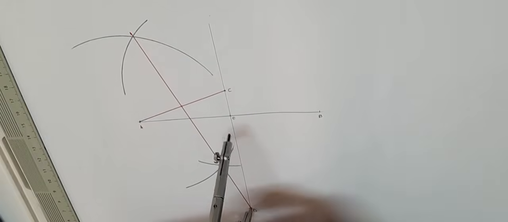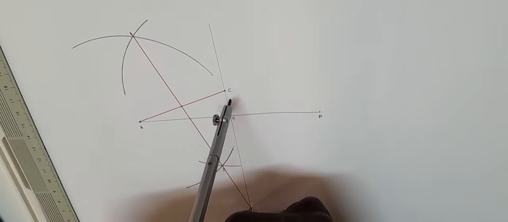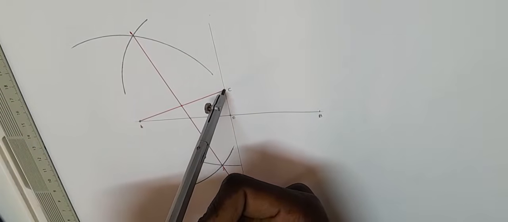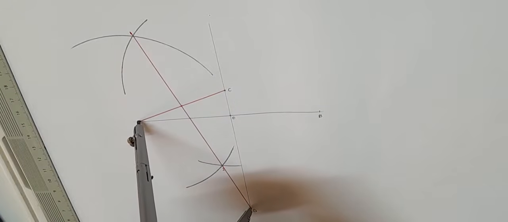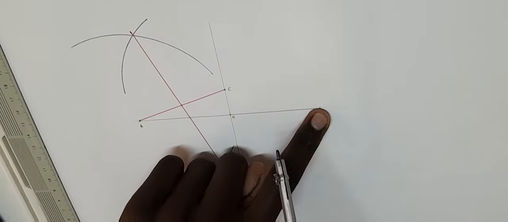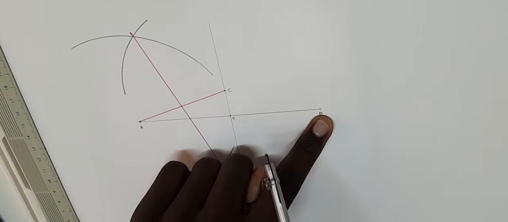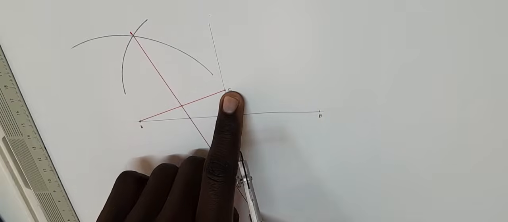So from here, you're going to pin your compass on D and open it up until point C, which is here. When you draw an arc, it must pass through point C up to point B. If it doesn't pass here, something is wrong with your measurements.